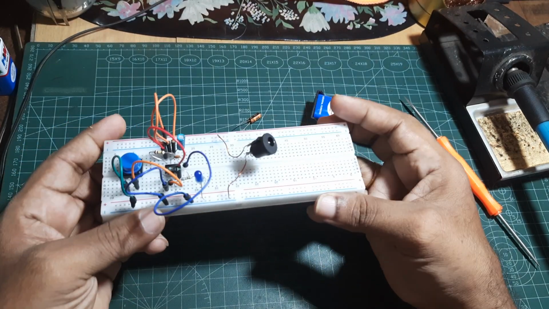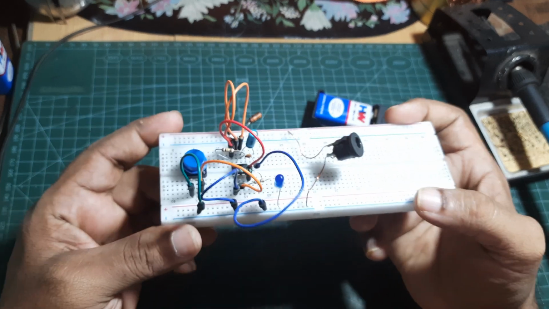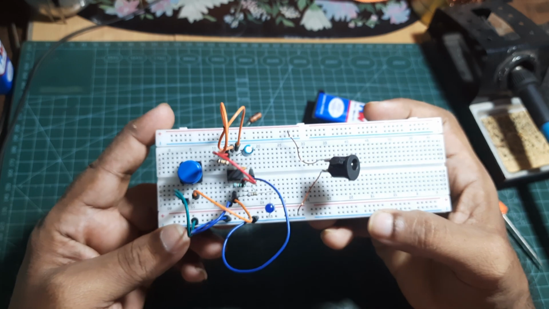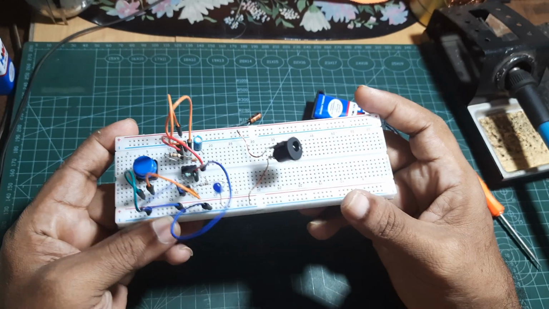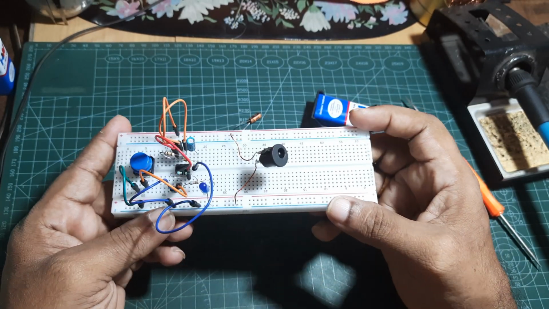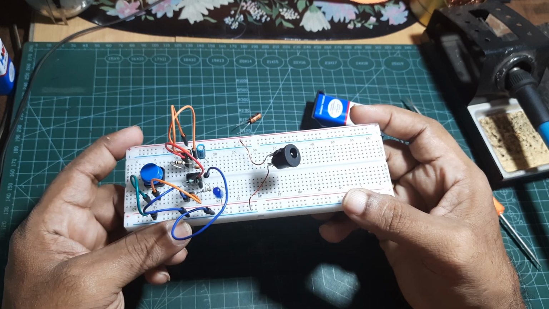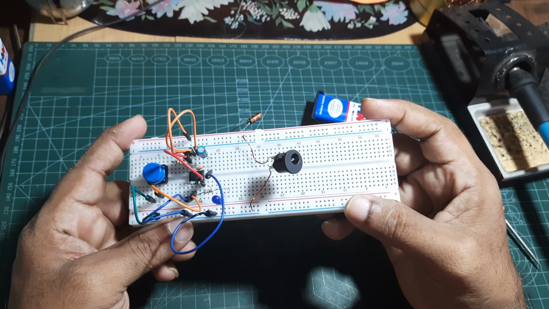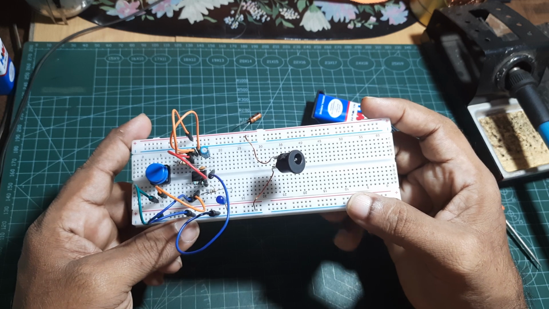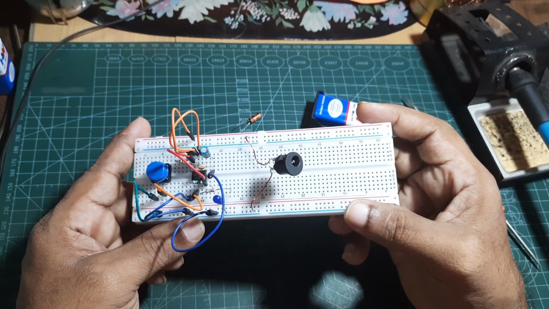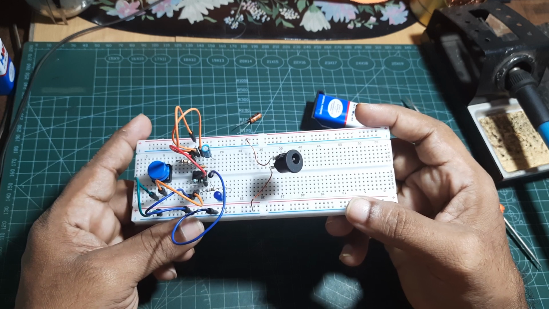This is another project that demonstrates the 555 timer IC, which works in the monostable mode. Monostable means it has only a single stable state, and there is another state, which is the quasi stable state. One of the states is stable and the other one is partially stable.